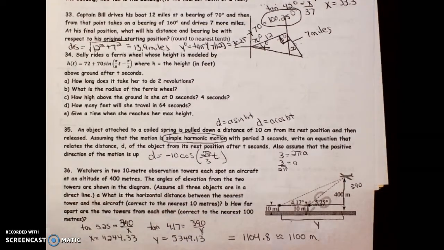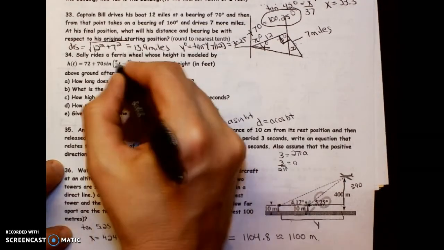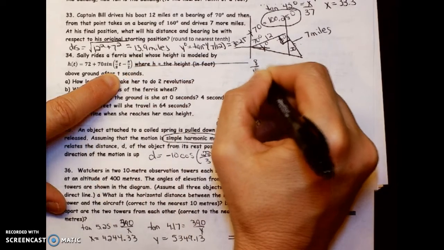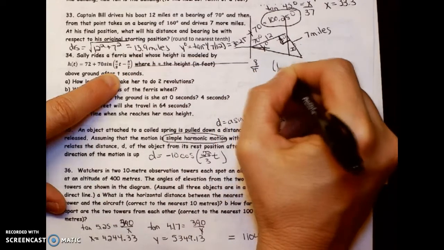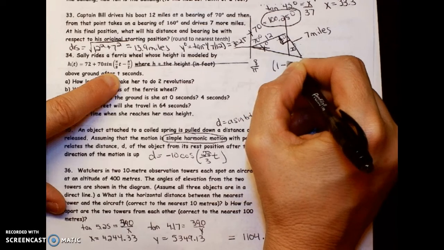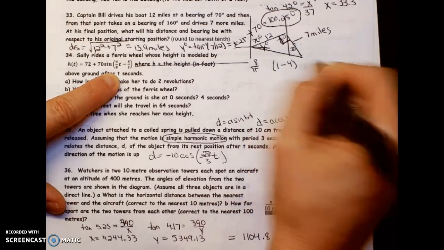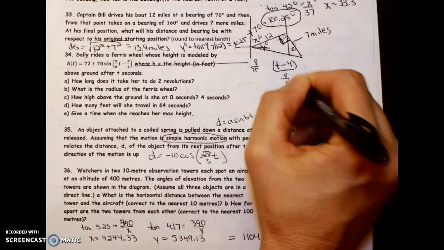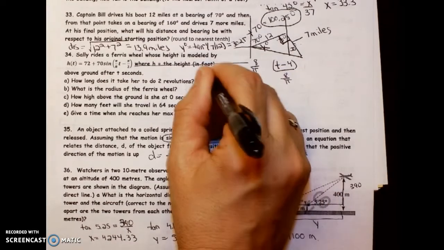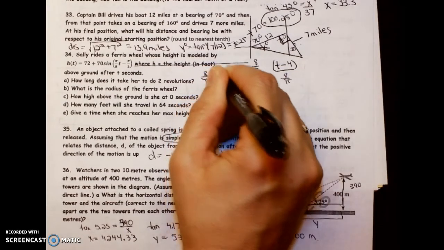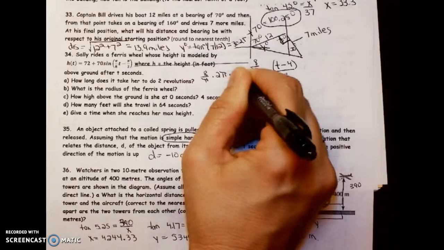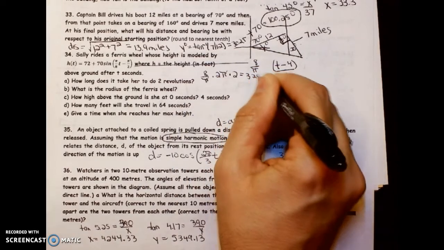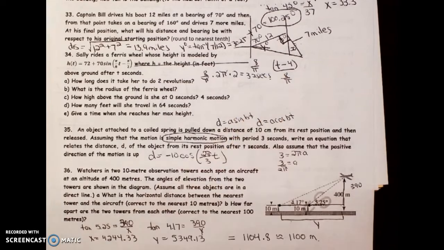Now let me show you mathematically how I can do that. In here, if I multiply this by 8 over pi, then I end up with t minus 4 over 8 over pi. So if I take 8 over pi and multiply it by my normal period, which is 2 pi, but we're going 2 times around, notice the pi's cancel, you're left with 32 seconds.